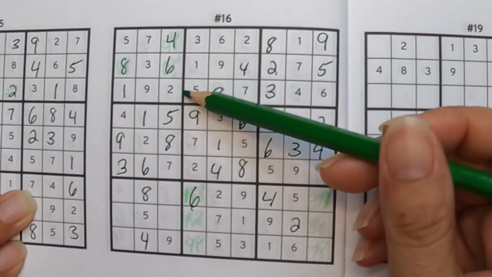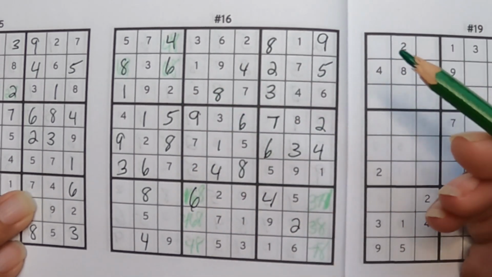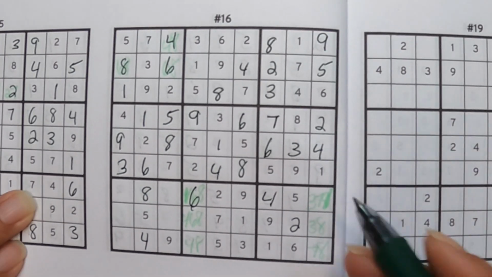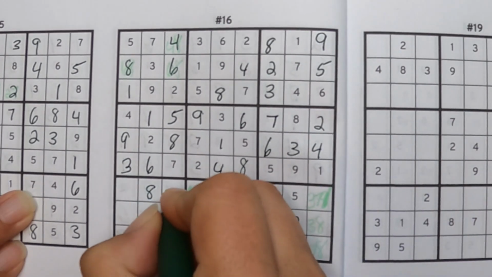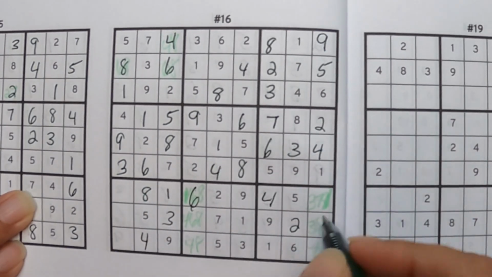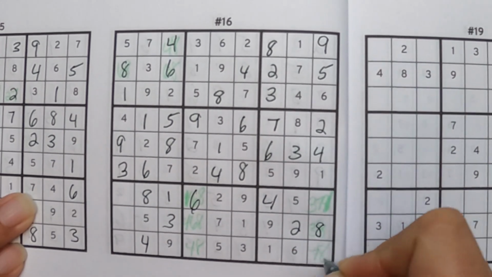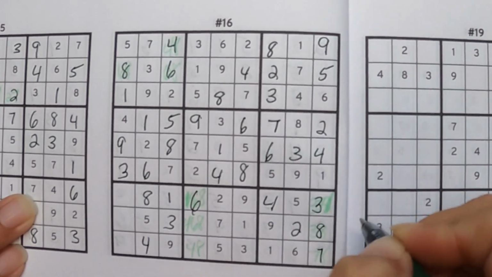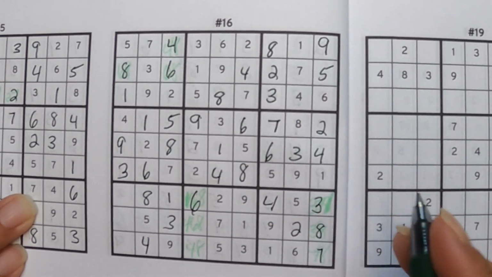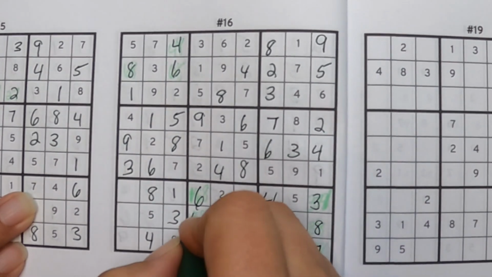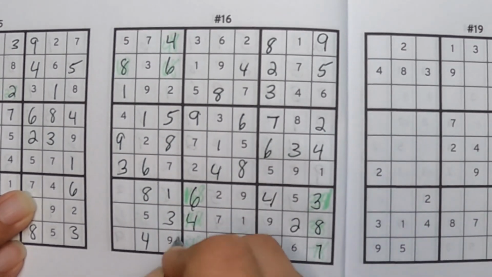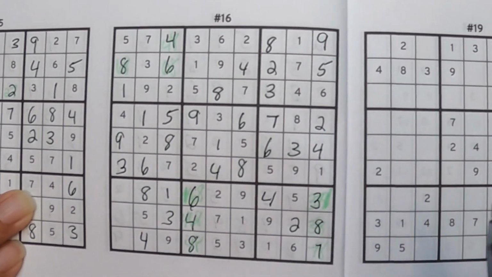For this column, we're missing 1 and 3. We've got a 1 here, so 3, 1. That 3 makes this our 8, 7, 3. And this 8 and this 6 means this is our 4, and this is our 8.